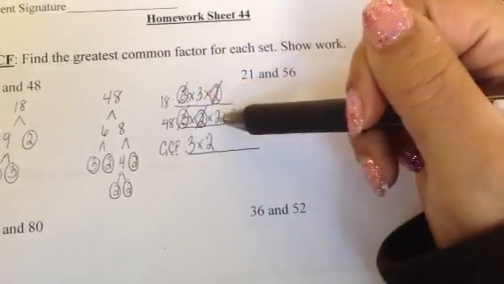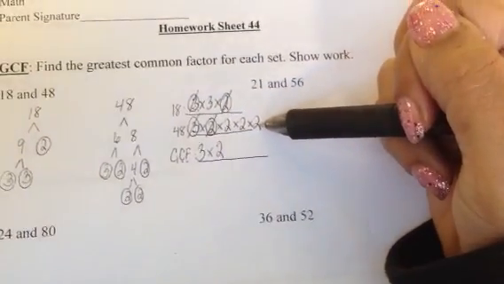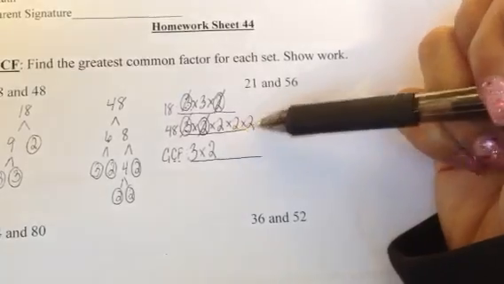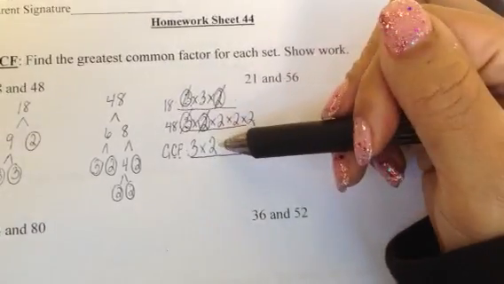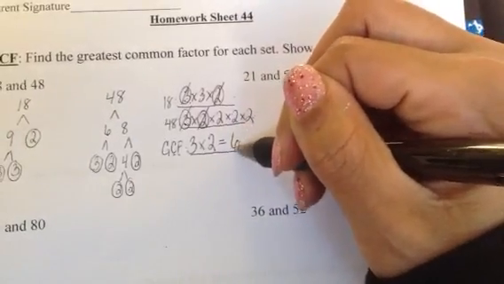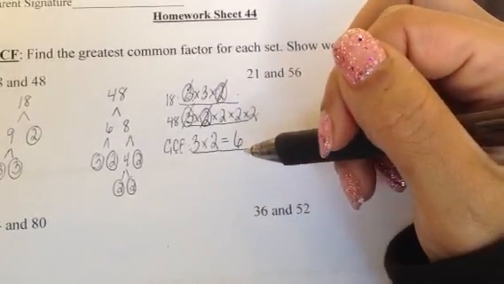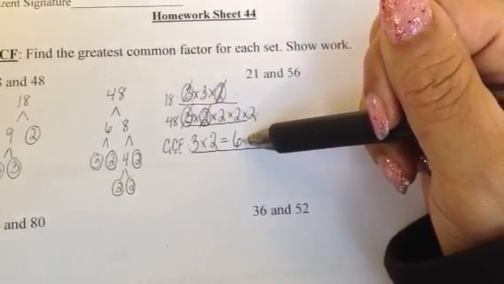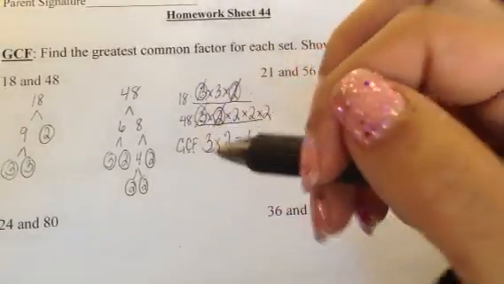Even though there's a 3 left, there's no 3 here as a buddy, so I'm not going to put those together. And there are 2's here, but there's none up here. So those are my only common factors. I'm going to multiply them together, and that's going to give me the greatest common factor, 6. You see, this is another way of getting the greatest common factor without a factor rainbow.